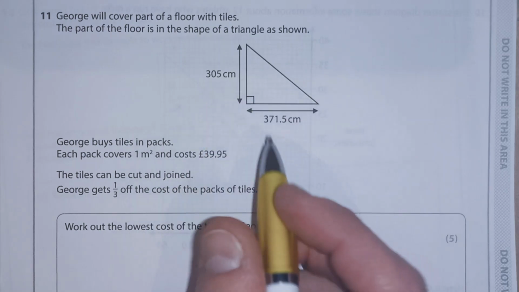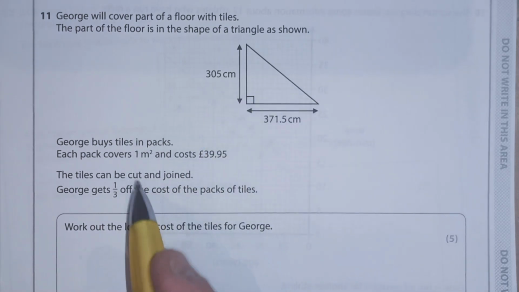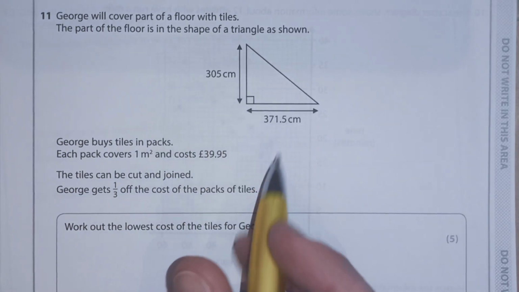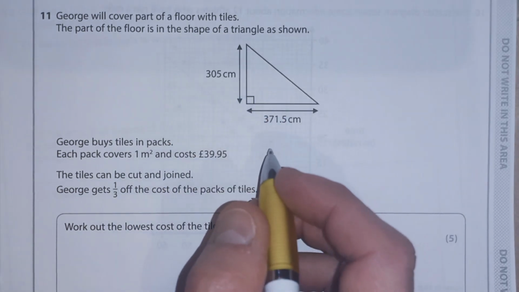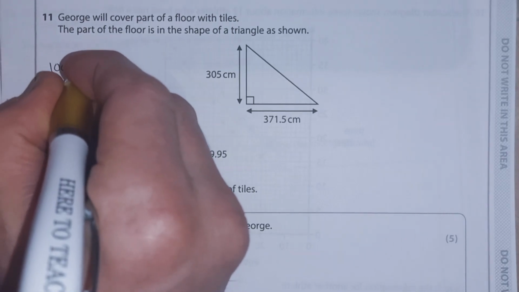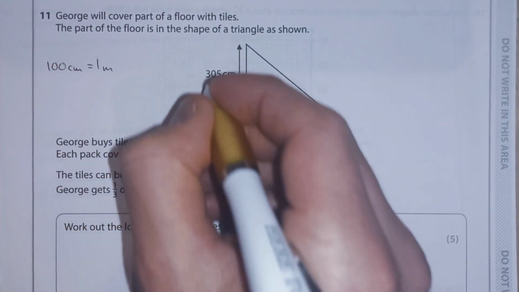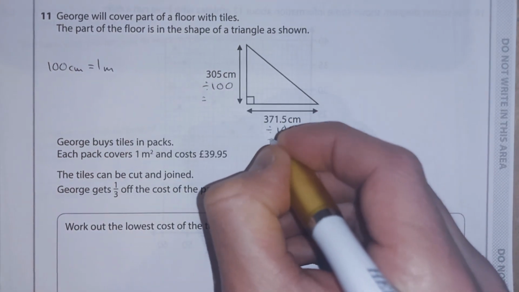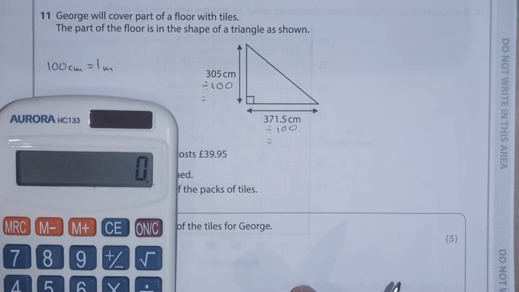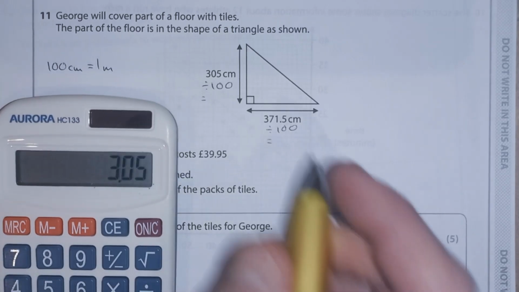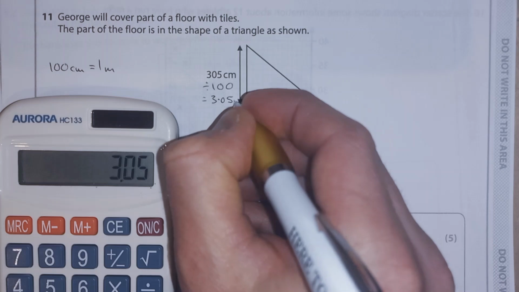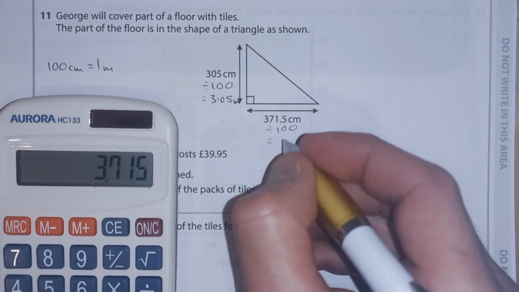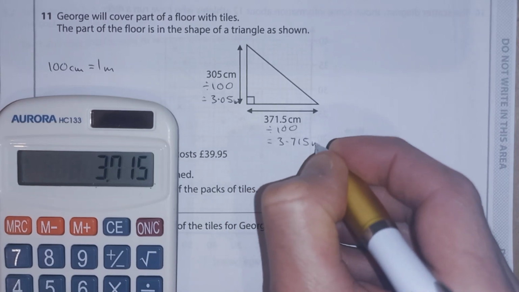So we need to work out the area of this floor first of all. But if we look, the pack is measured in metres squared. We've got these in centimetres. So I'm going to turn them into metres first. Now we've got 100 centimetres in 1 metre, so I'm going to divide these by 100. 305 divided by 100 means we've got 3.05 metres, and 371.5 divided by 100 gives us 3.715 metres.